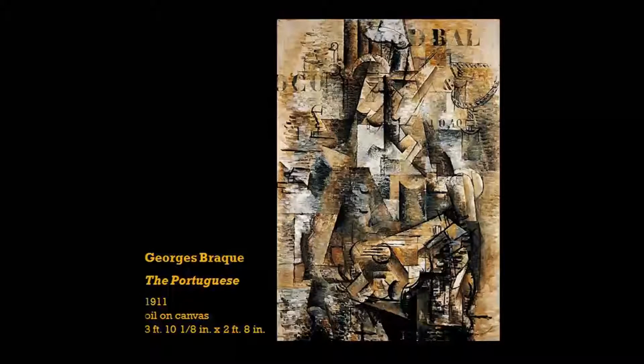And the same happens with another painting painted in 1911 again, called The Portuguese, and this time it is by Georges Braque, the fellow cubist of Picasso, and he, in the wake of Cubism, was also following the same path, a kind of gradual progression towards abstraction.